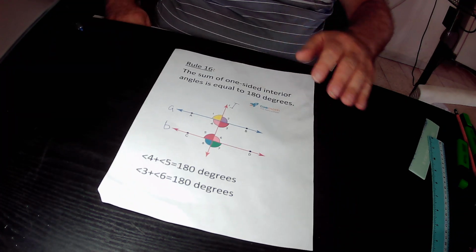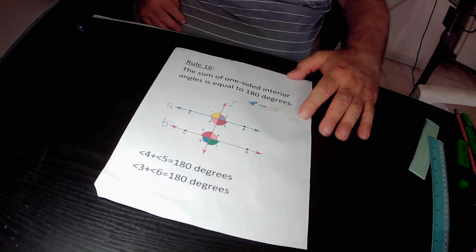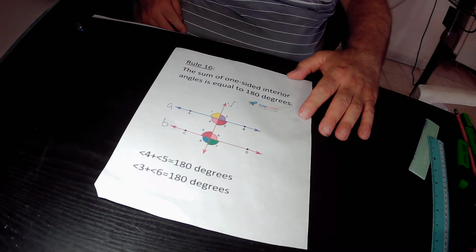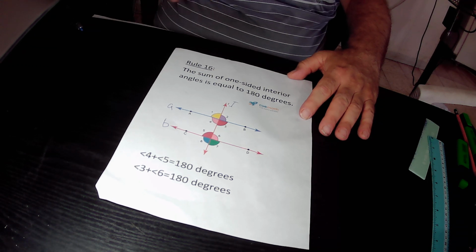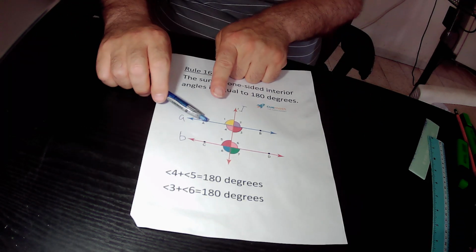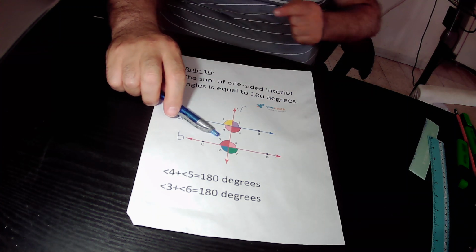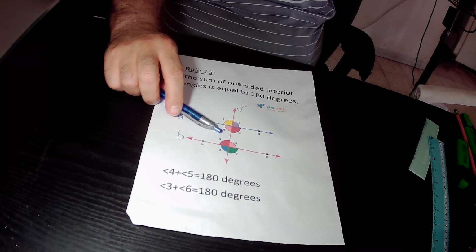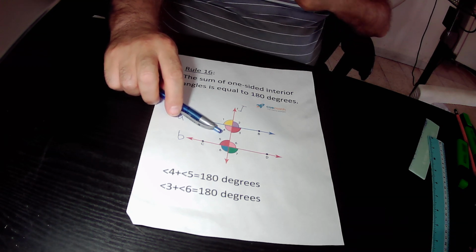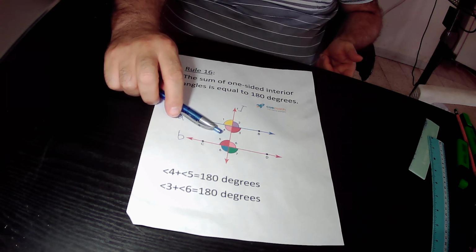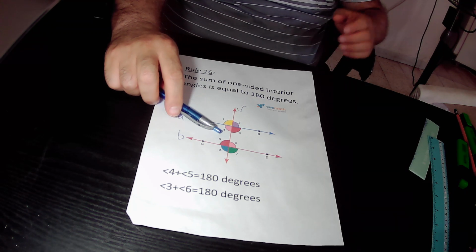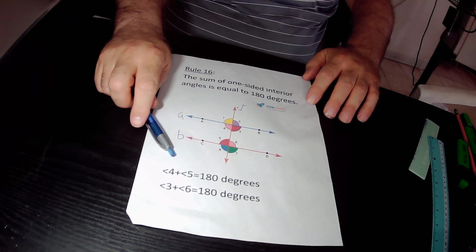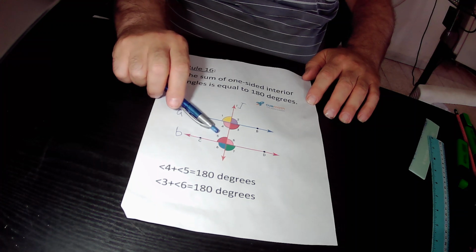According to rule 16, the sum of one-sided interior angles is equal to 180 degrees. Those two angles 4 and 5 are both defined as one-sided interior angles, and according to rule 16, the sum of those two angles is equal to 180 degrees. That is to say, angle 4 plus angle 5 is equal to 180 degrees.